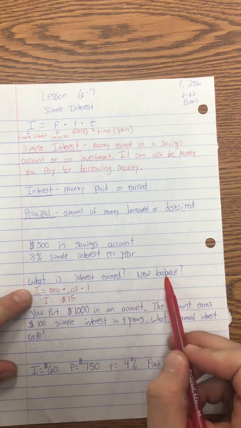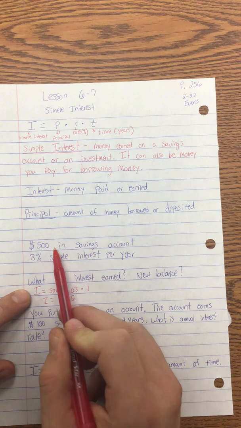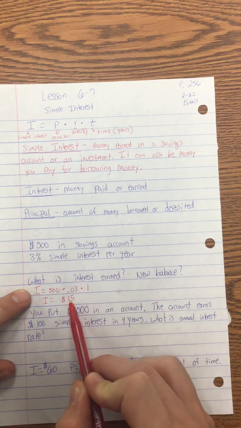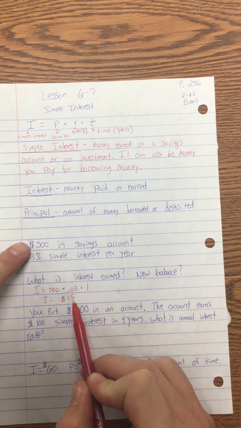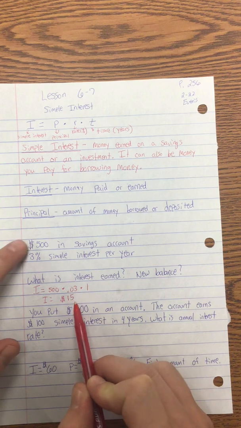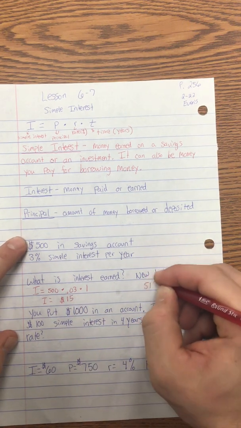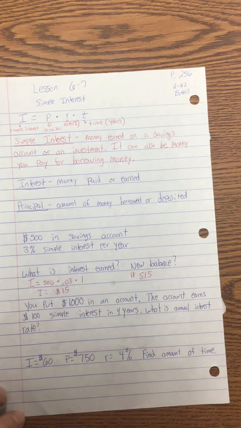Now, what is the new balance of my account? What does that mean? Well, when we opened up the account a year ago, we put in $500. After that year of a 3% simple interest, we've earned an extra $15. So if I had $500 in my account and I earned an extra 15, all we do is combine your principal and your interest earned and add them together. So our new balance on my account would be $515, okay?